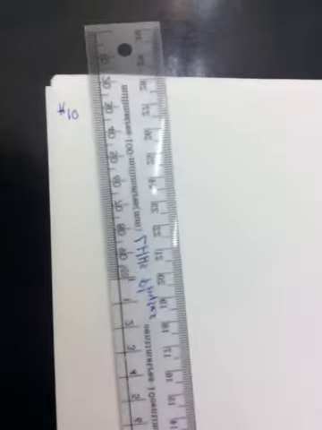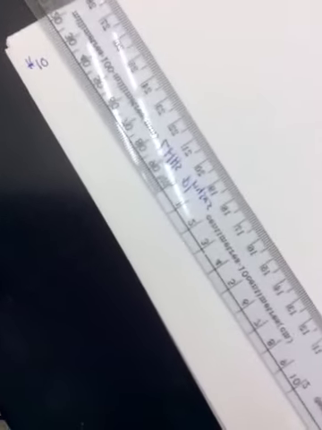So number 10 says, from a lookout point, a hiker sees a small lake ahead of her. In order to get around it, she walks 4.5 kilometers in a straight line towards the end of the lake, and then she turns right, making a 60-degree angle with her original path. So it shows you a picture in the text, but you cannot assume that's drawn to scale. Okay?